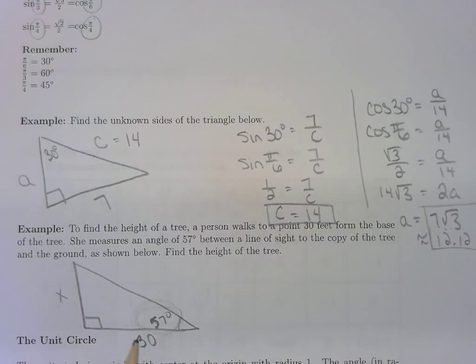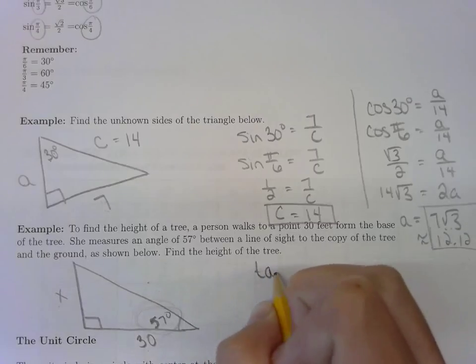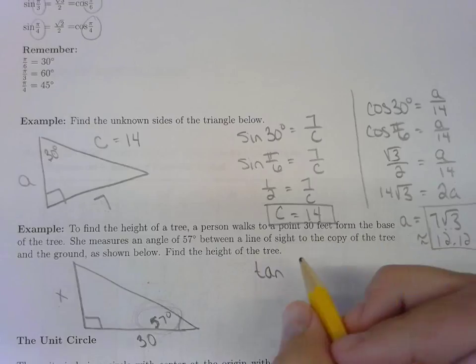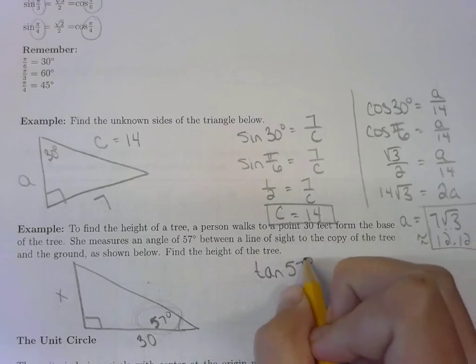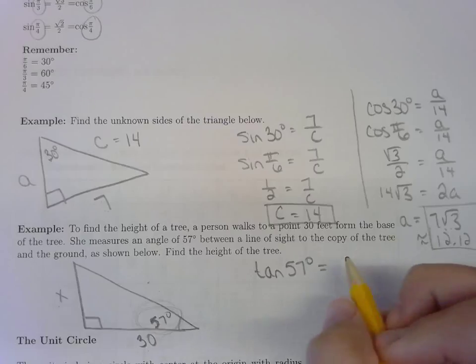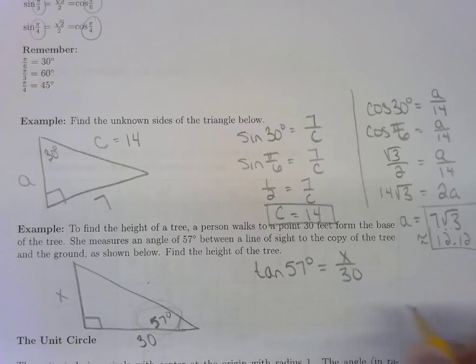So we'll just go ahead and use tangent since we have two legs. For sine and cosine, we would need to have the hypotenuse. We have two legs here, so I think it'll be faster if we just use tangent. If you use sine and cosine, it's going to be two steps, which is fine. You can do that. So we have the tangent of 57 degrees is opposite over adjacent, so x over 30.